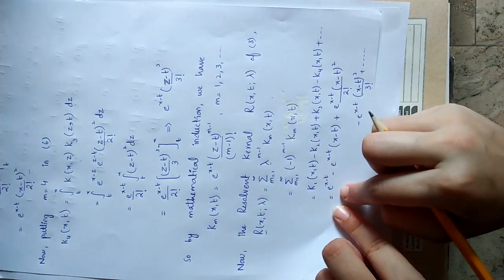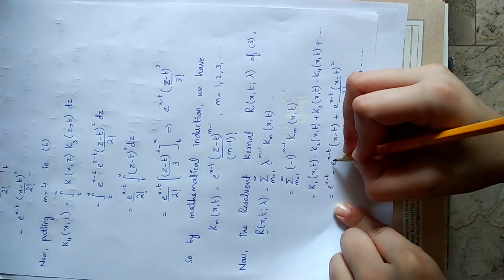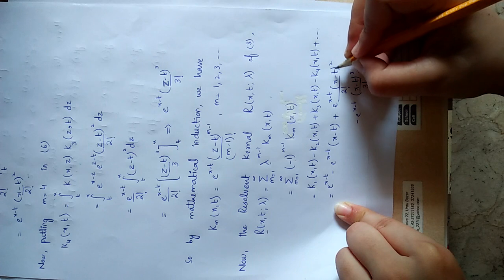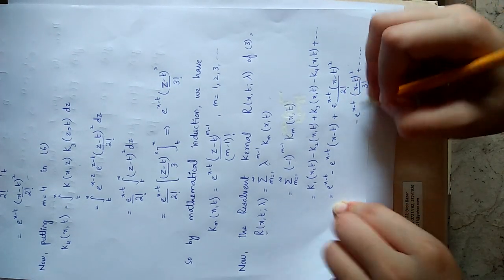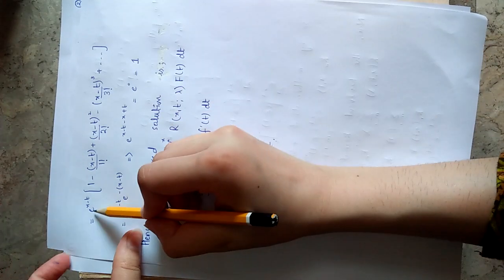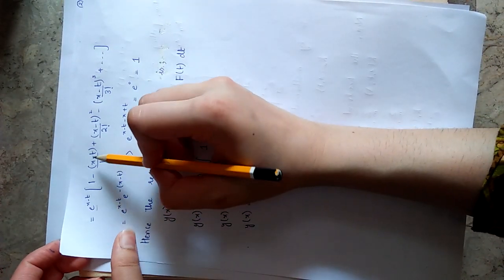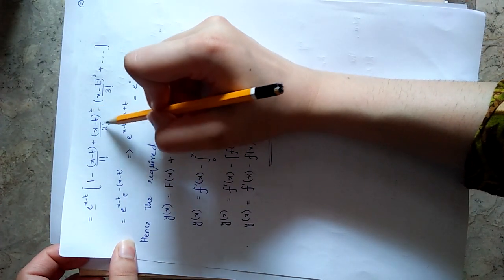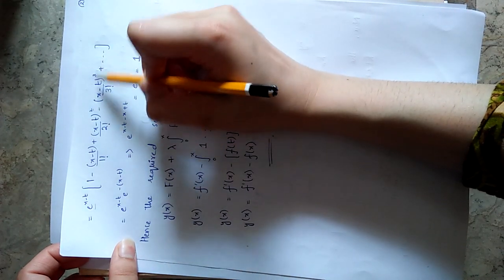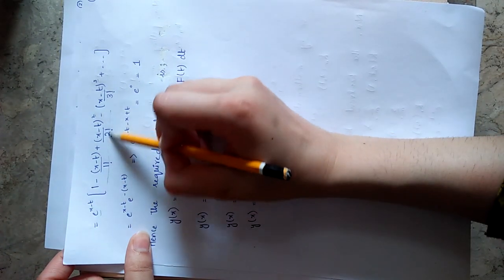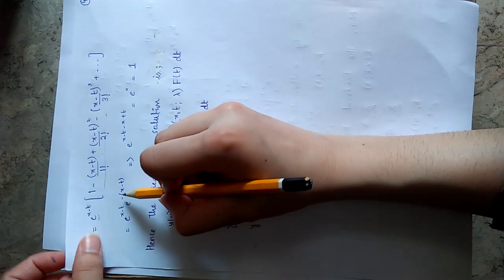By putting the values of k1, k2, we have e raised to power x minus t into x minus t, plus e raised to power x minus t into x minus t square divided by 2 factorial, minus e raised to power x minus t cube divided by 3 factorial, and so on. And then by taking out this e raised to power x minus t, we have 1 minus x minus t over 1 factorial, plus x minus t square divided by 2 factorial, minus x minus t cube over 3 factorial, and so on. This x minus t makes a series, e to the power minus x minus t.